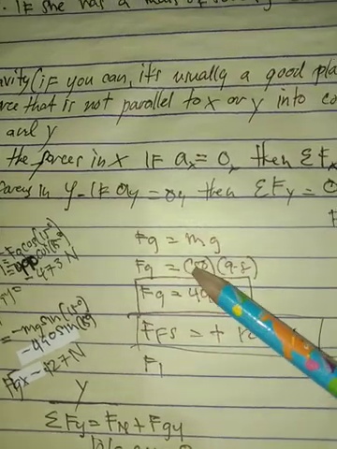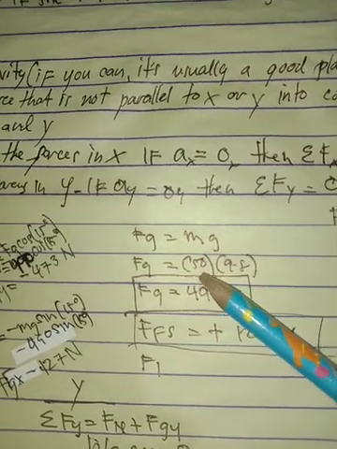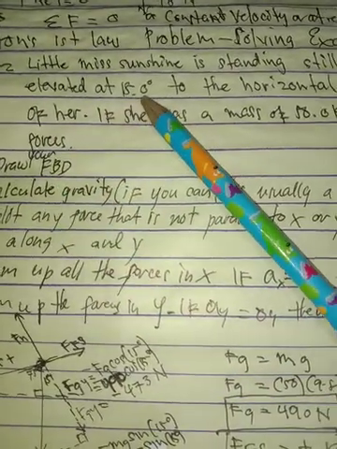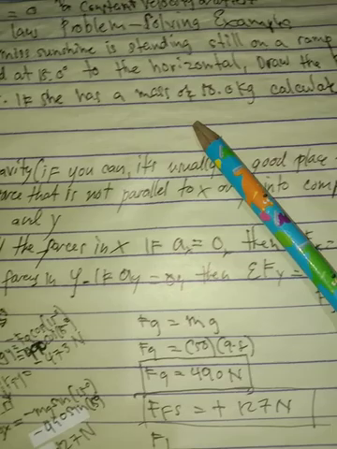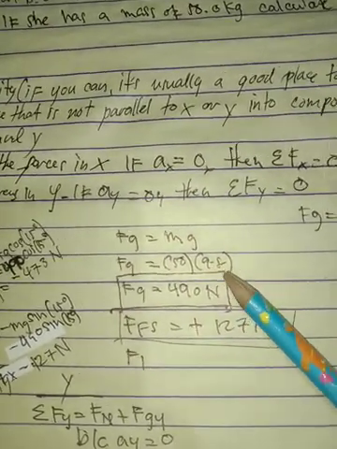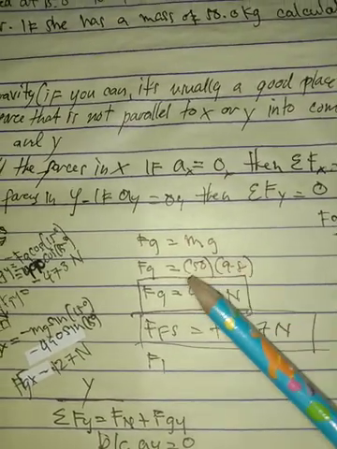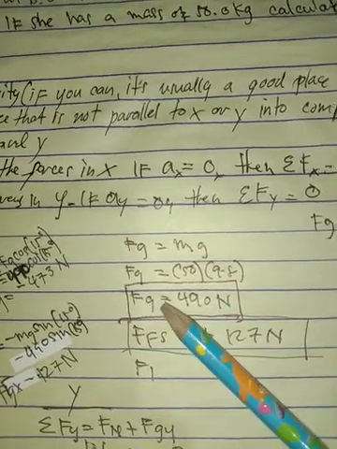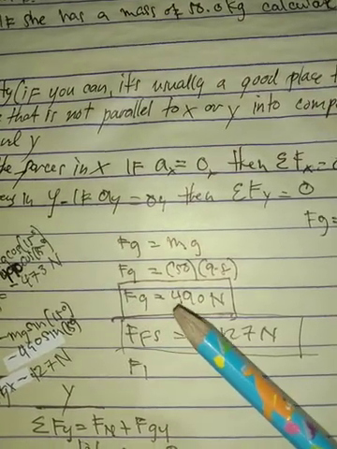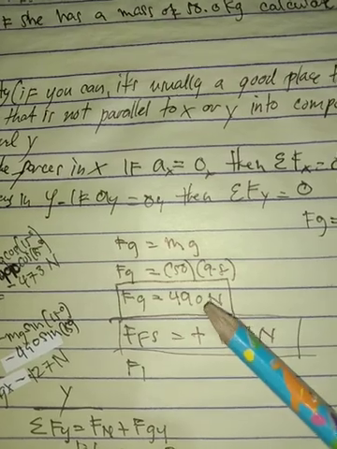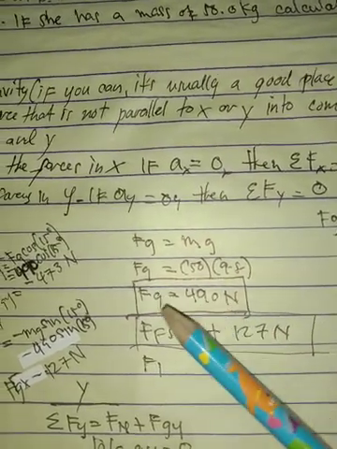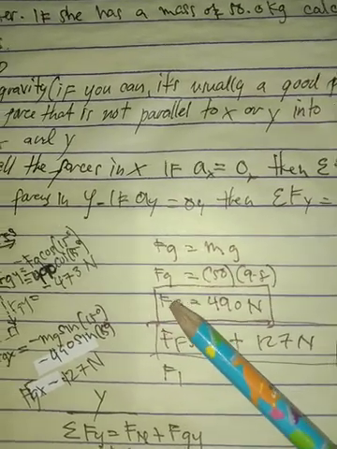Our mass is 50 kilograms, as given in the problem, and our gravitational acceleration is 9.8. Multiplying, the force gravity is 490 Newton.